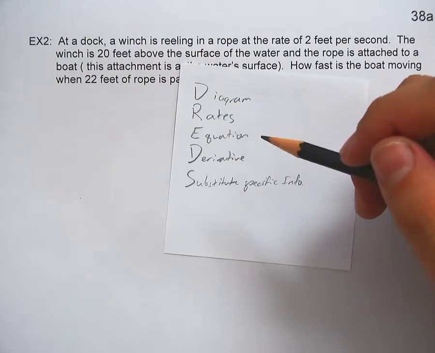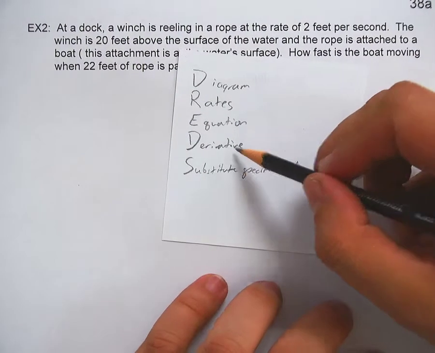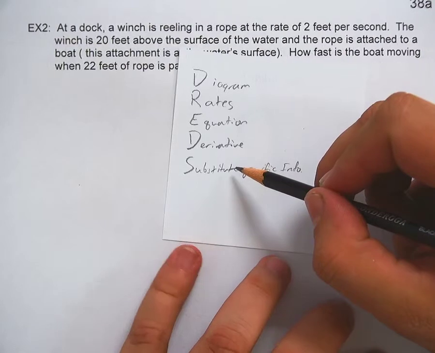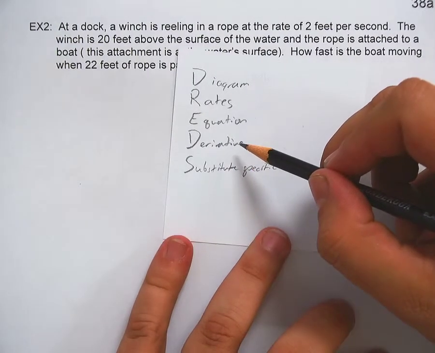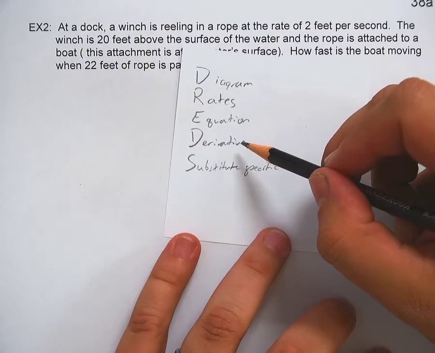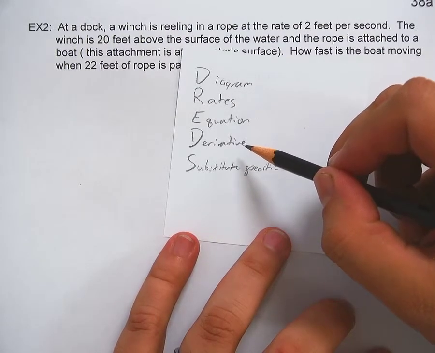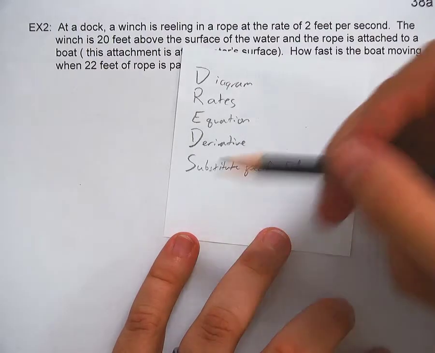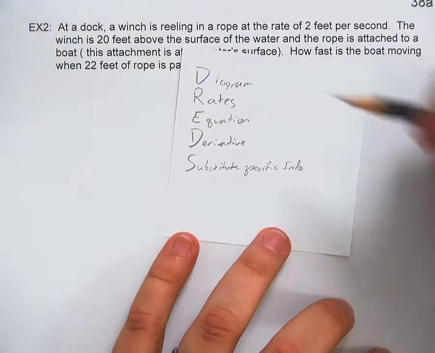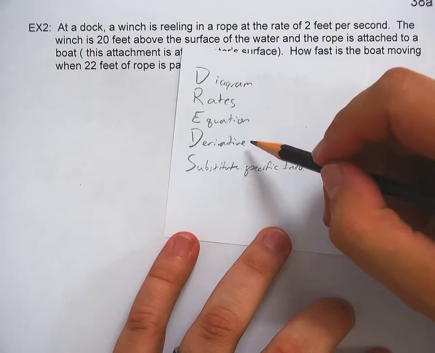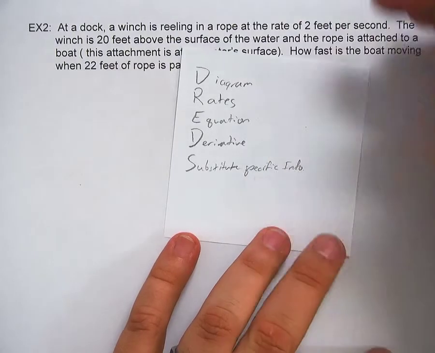Now, remember that one of the common mistakes is to substitute too early. You have to make sure to take the derivative first with respect to t, then substitute. Remember, all of our derivatives are pretty much going to be with respect to t in real life because we're all subject to this little thing called time. So make sure you take your derivative before you substitute specifics.